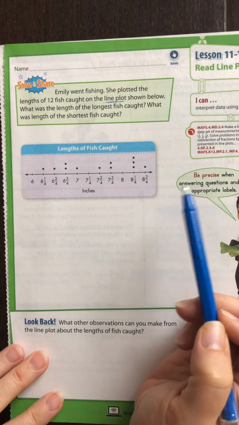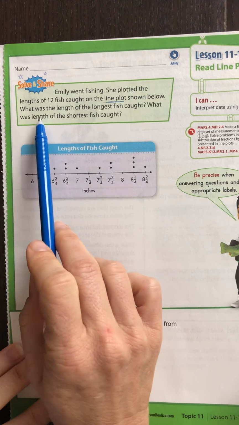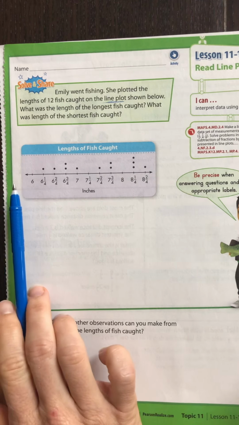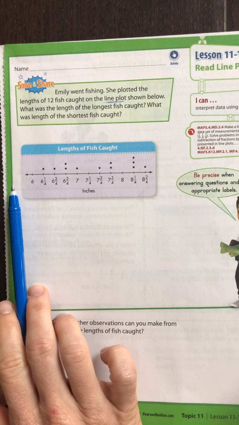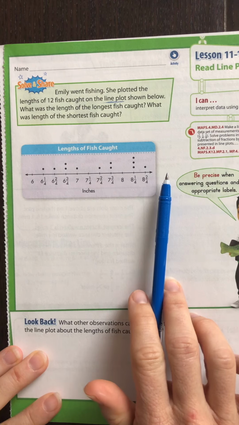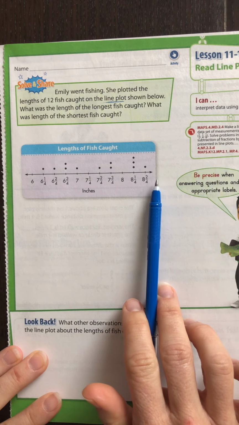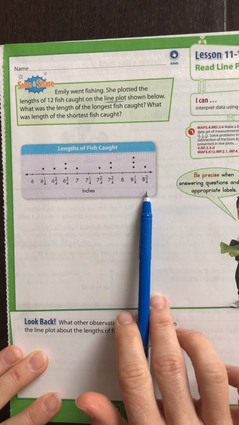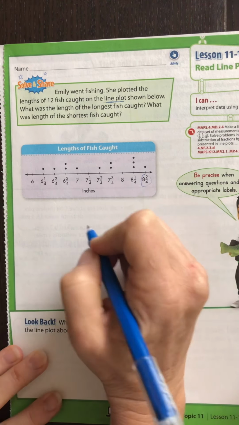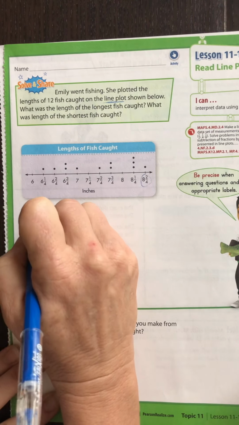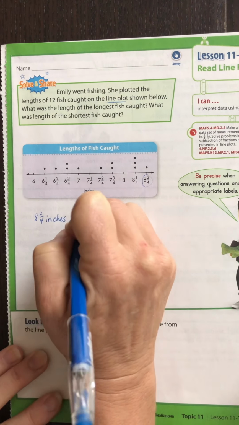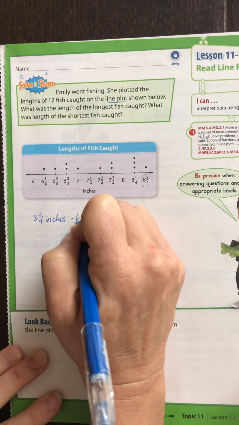So looking at this line plot and going back to our questions, what was the length of the longest fish caught? Our shortest length, remember, is always to the left on a number line, the smallest number, and then it increases. So we go all the way over to the right. The farthest we go is 8 2/4. There is 1 dot, so that means 1 fish was caught at 8 2/4 inches, and that would be the longest fish caught.